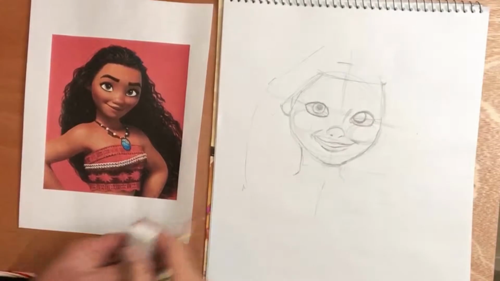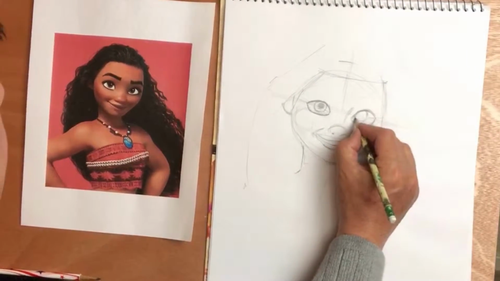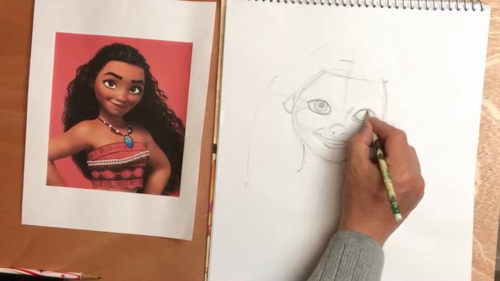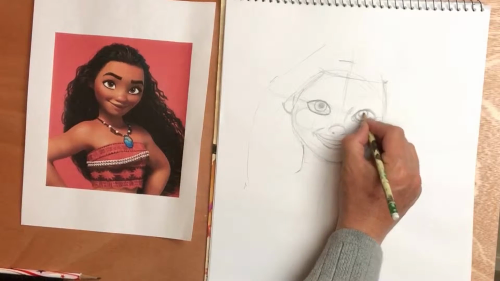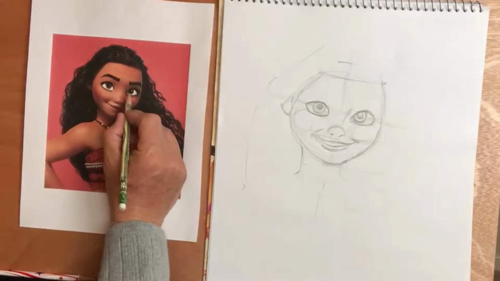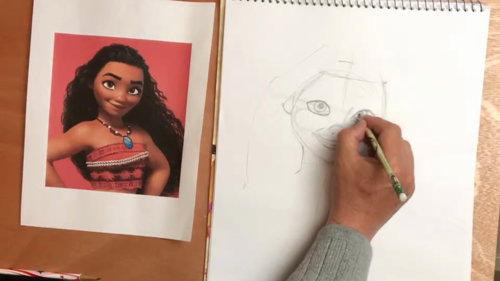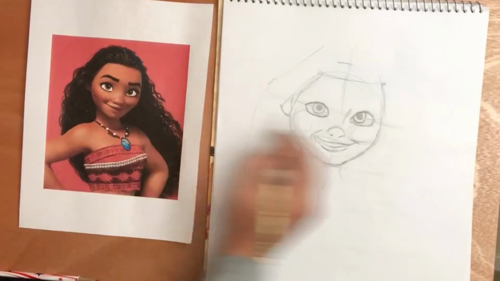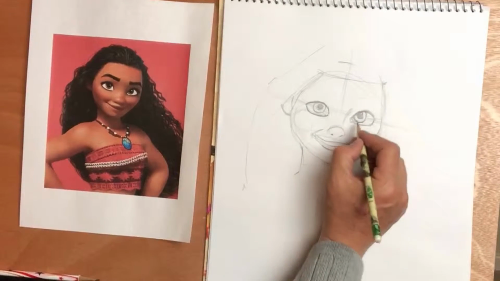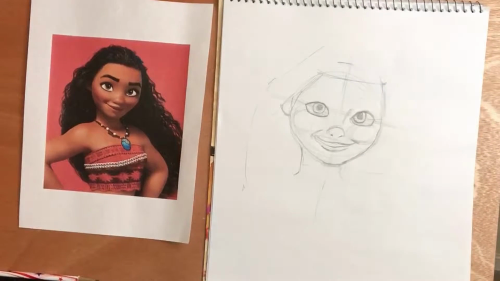So I need to drop that in a little bit further down. And then the pupil itself, the darkest spot on the eye, is being hidden by the top eyelid as well. That's really important because it really gives personality.